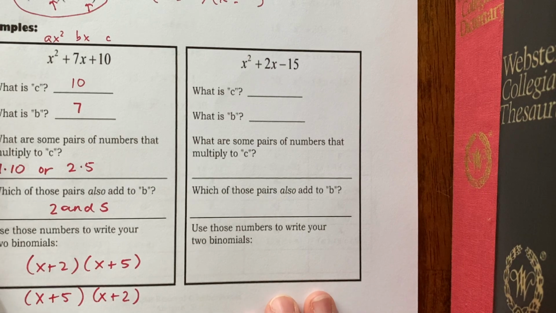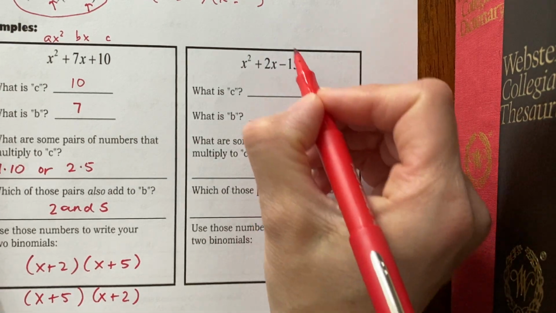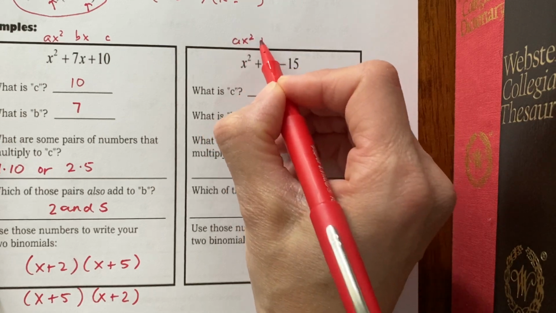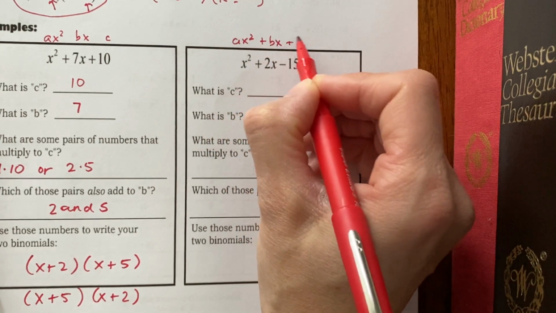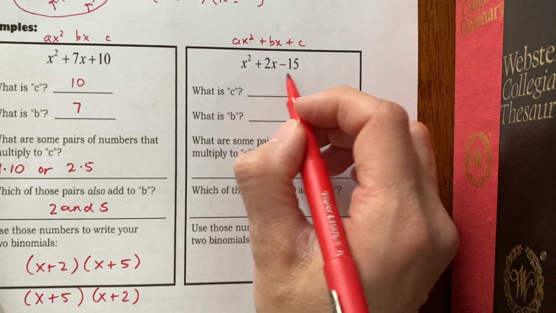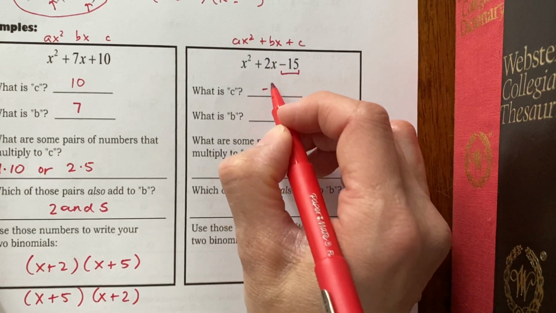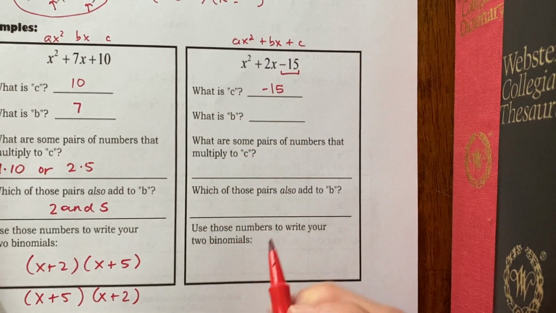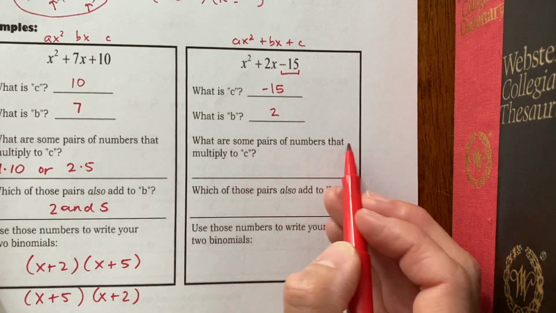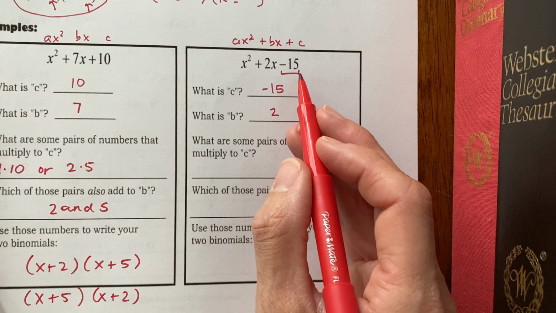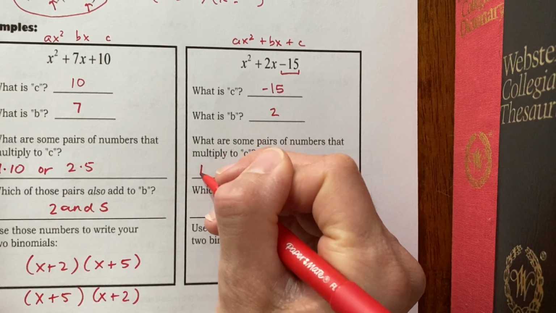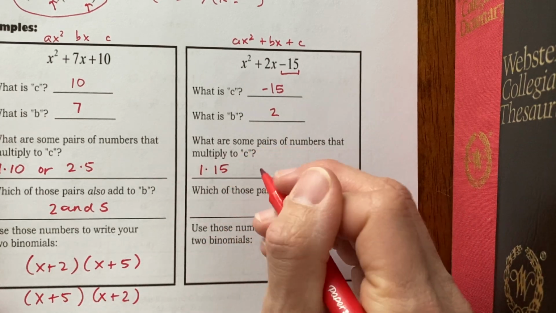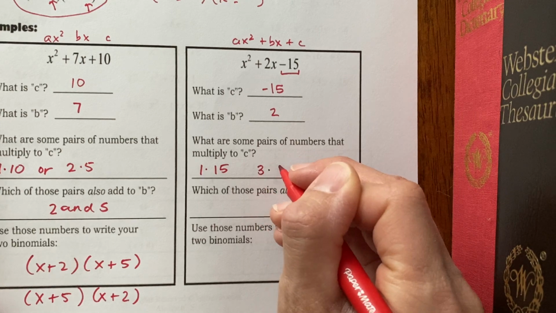Now, x squared plus 2x minus 15. What is c? C, remember, you've got to take the sign with it too, is negative 15. What is b? That would be 2. What are some pairs of numbers that multiply to c? Well, that multiply just to 15 is 1 times 15 or 3 times 5.